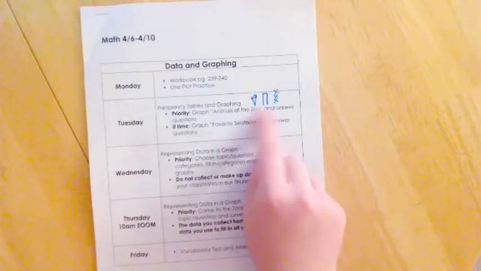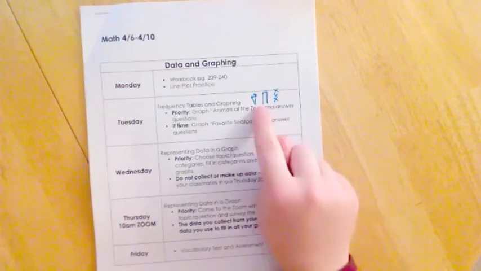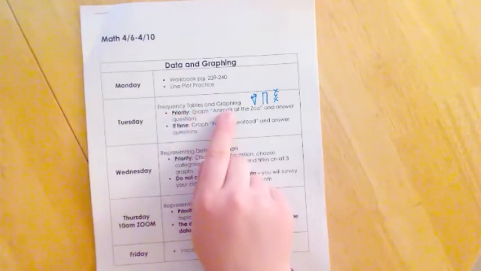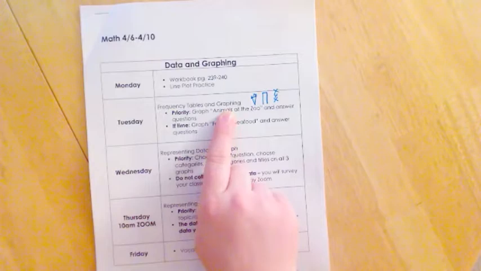If for whatever reason you're thinking, ooh, I might need to remind myself of what those are, you can go ahead and get out your math book and look at the examples in there. But if you remember, then you do not need to grab your math book. So here's what we're doing. We're doing frequency tables and graphing, which just means that there are tables that have information and we are going to graph it. There are two different ones, so let me show you.